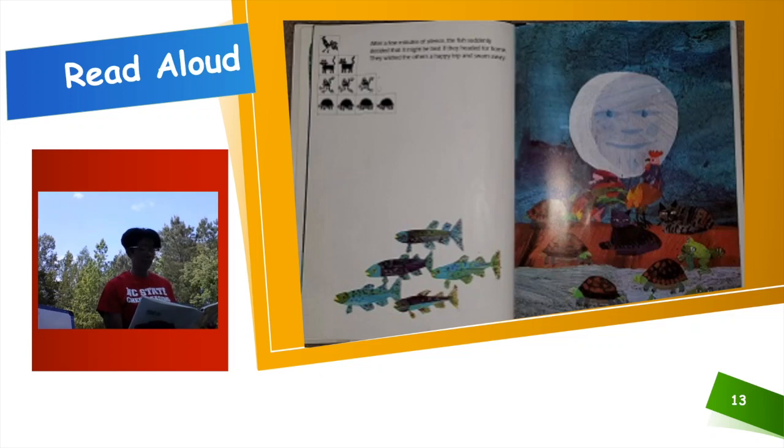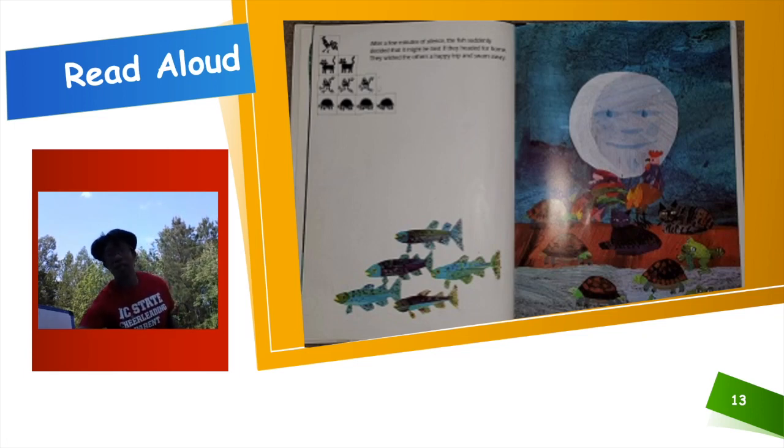After a few minutes of silence, that means everything was perfectly quiet, no sound, the fish suddenly decided that it might be best if they headed for home. They wished the others a happy trip, and they swam away. So the fish left because they weren't happy right now, were they?